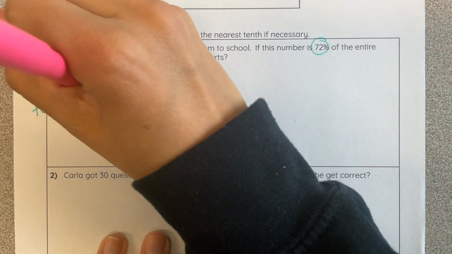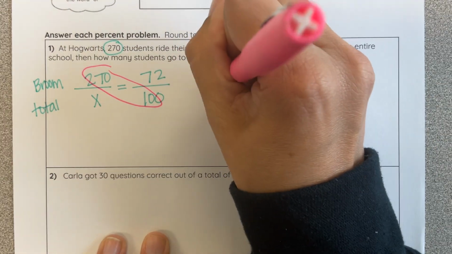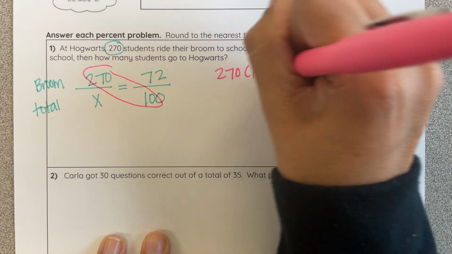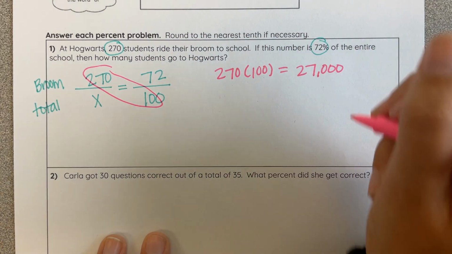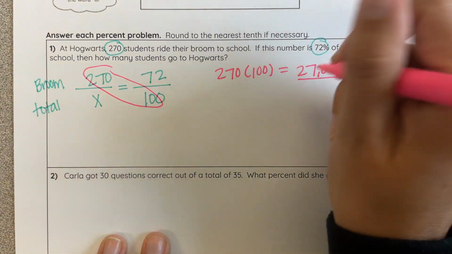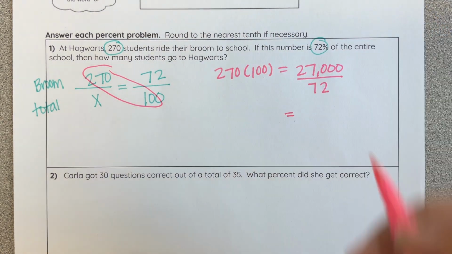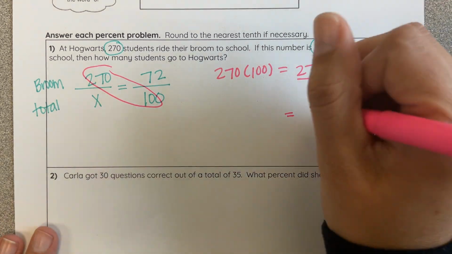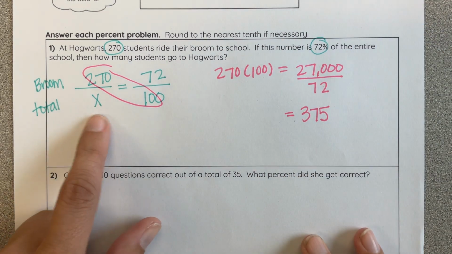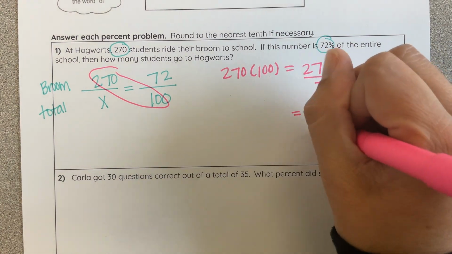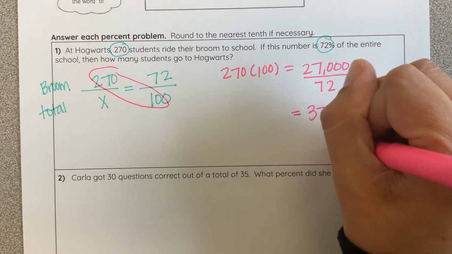So I'm multiplying 270 times 100, which is 27,000. And then I'm dividing by 72. So 27,000 divided by 72, if I plug that in, I get 375. What were we solving for? Total students.